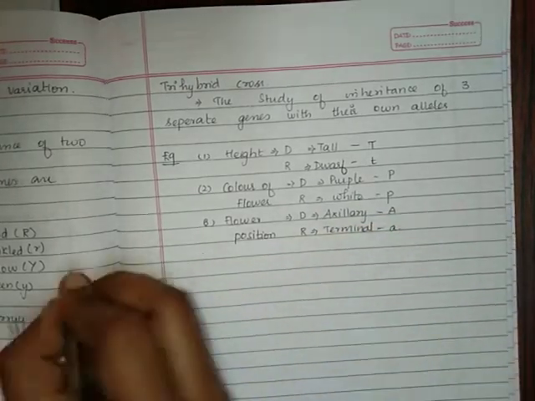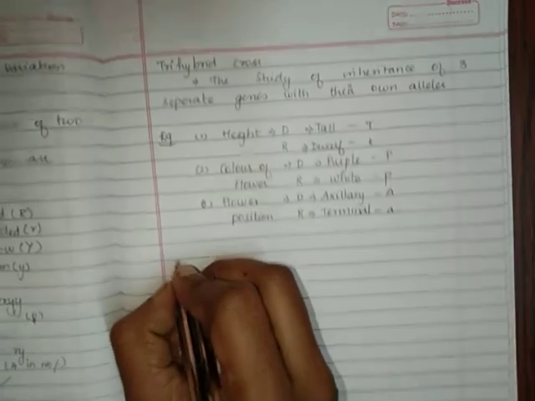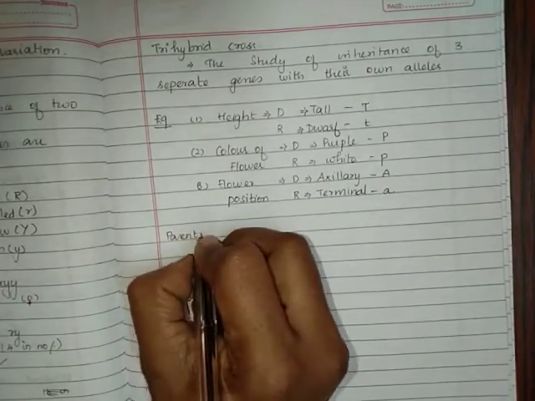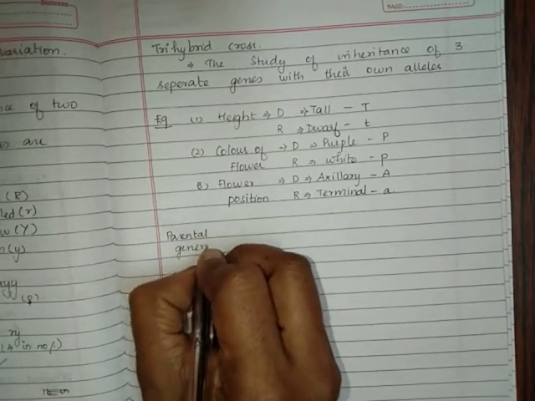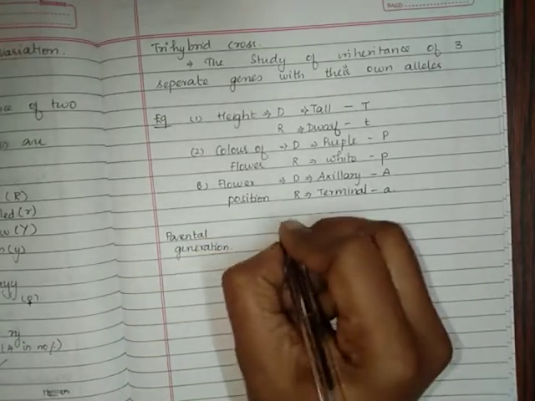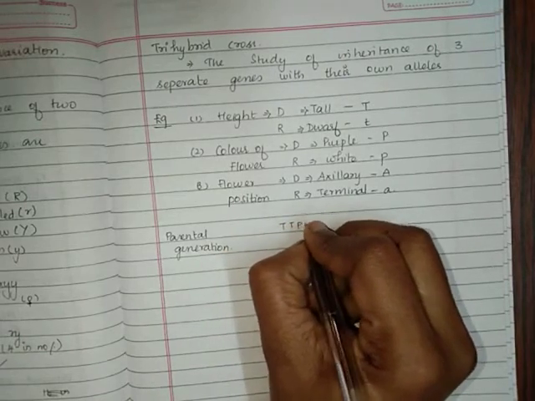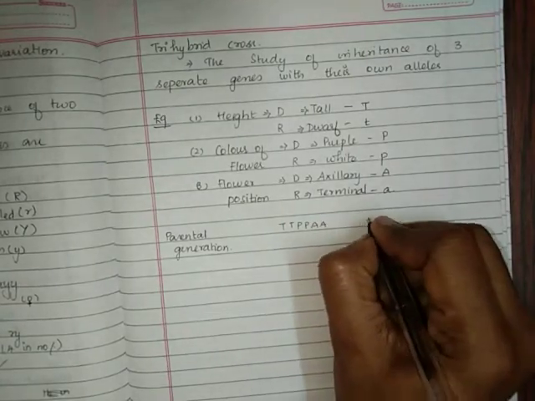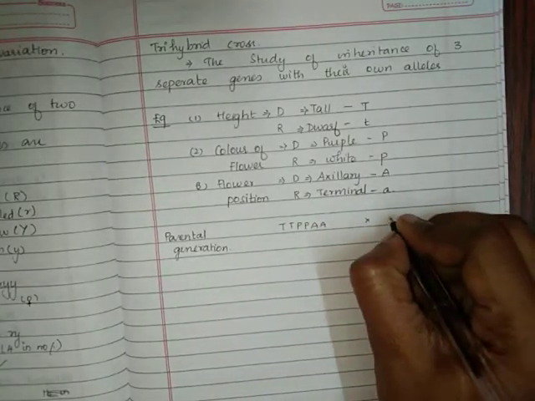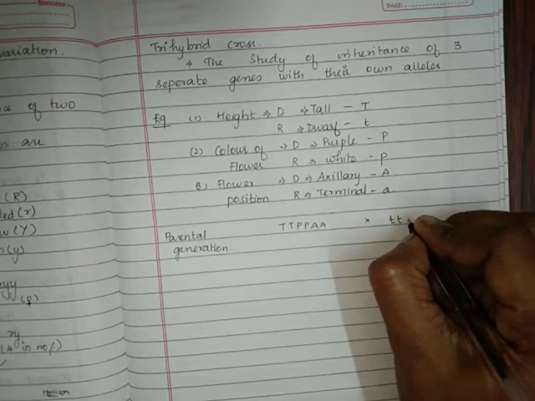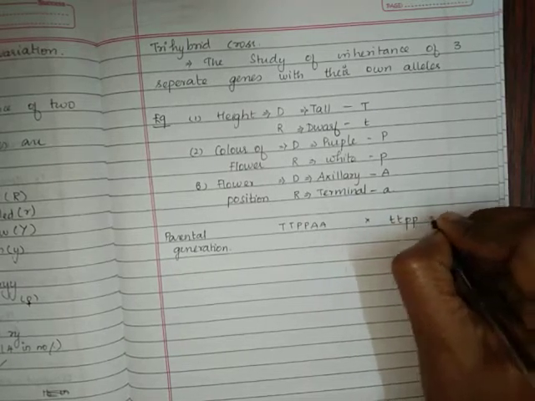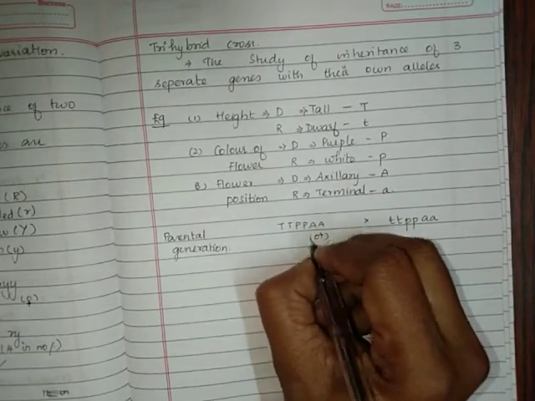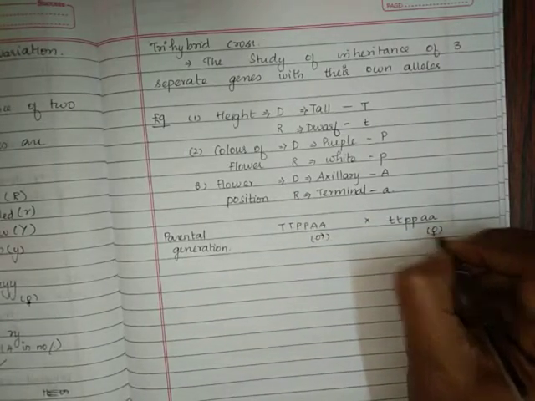represented by small a. So இப்போ Mendel படிக்கும்போது he would have taken the pure line in the parental generation. So parental generation, a single plant having pure line, tall, purple, axillary flower crossed with pure line, dwarf, white and terminal flower. So one is considered as the male and the other is considered as the female.